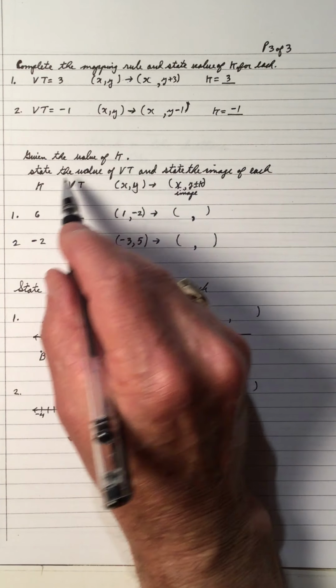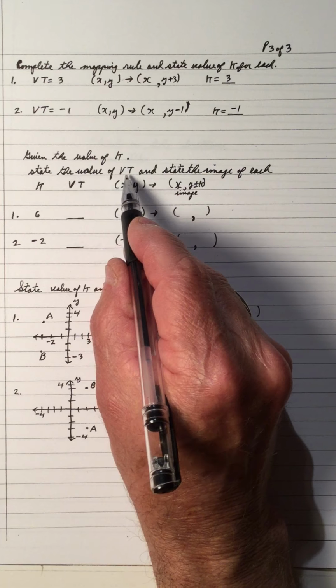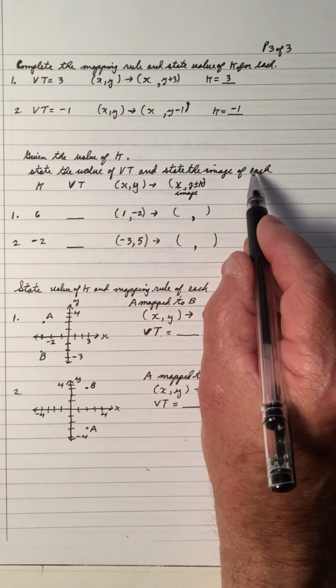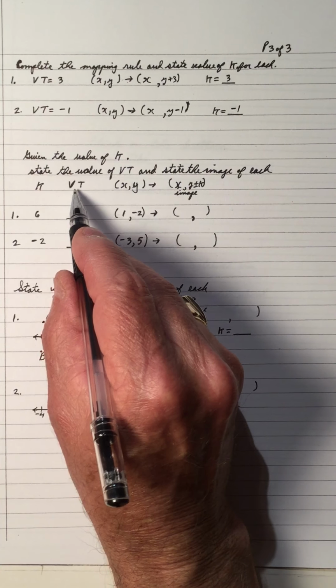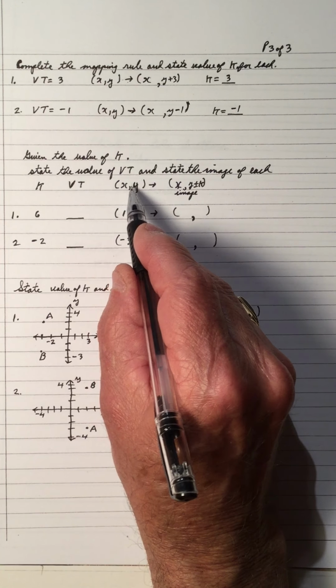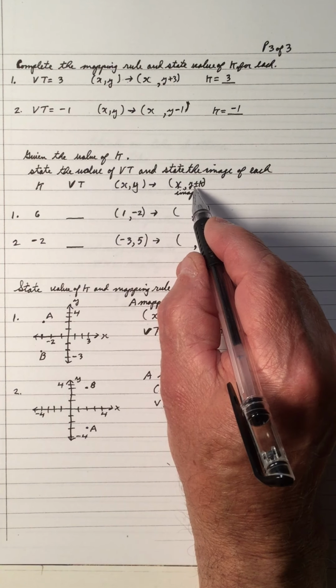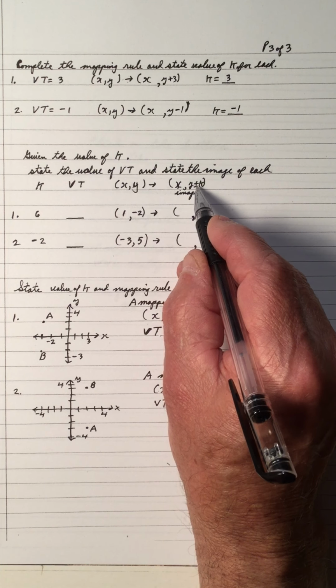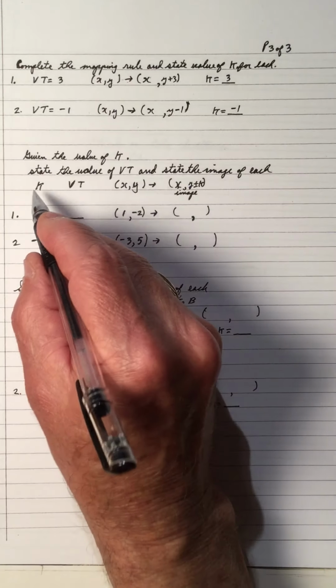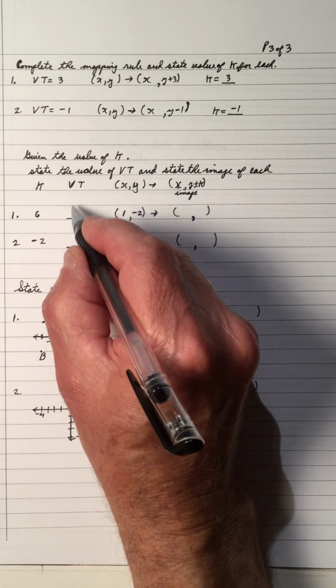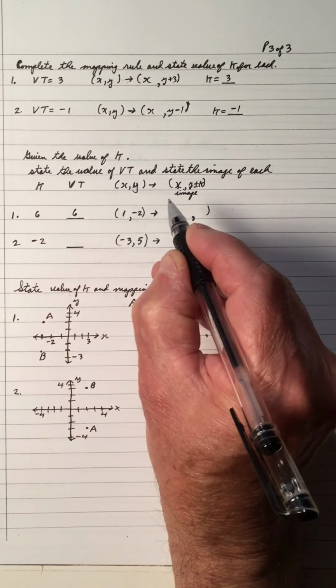Given the value of k, state the value of the vertical translation and state the image of each. In other words, we got k, we got the vertical translation, we got an ordered pair of x and y. So we're adding on the vertical translation to the y value. So k is 6, so the vertical translation is 6.